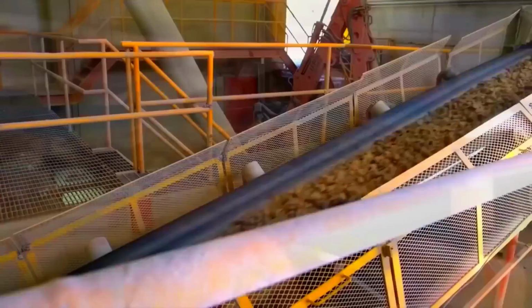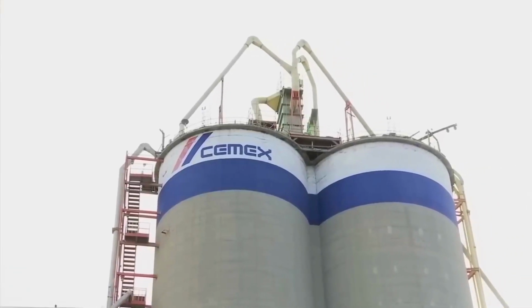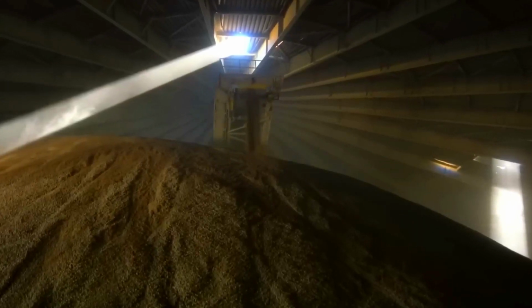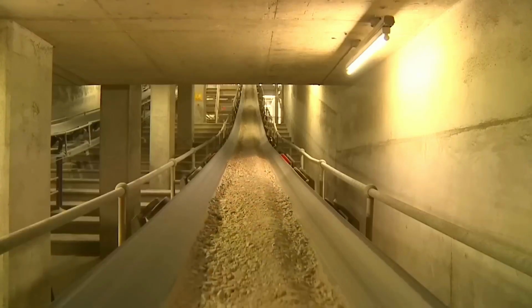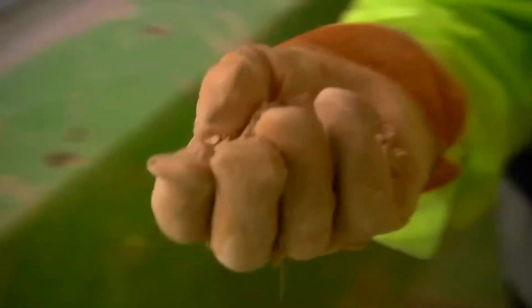The raw meal is transferred to a mill, which consists of a large rotating cylinder. Inside the mill, the raw materials are ground into a fine powder. This grinding process enhances the efficacy of the subsequent chemical reactions and ensures the uniformity of the raw meal composition.